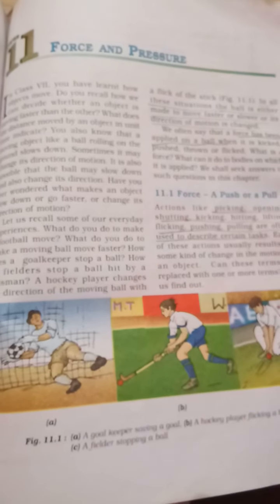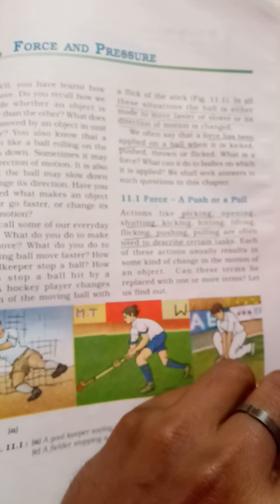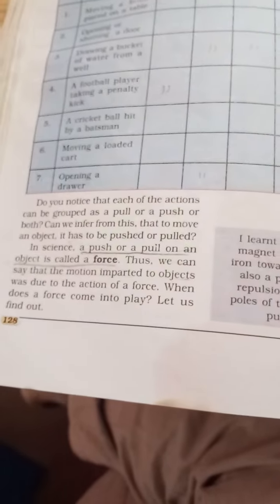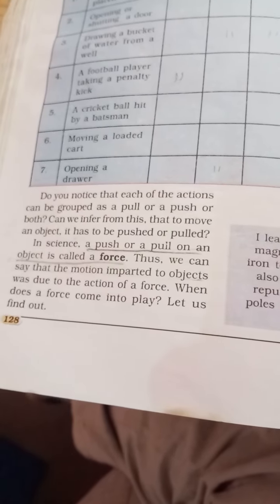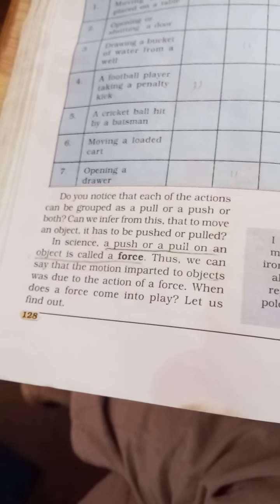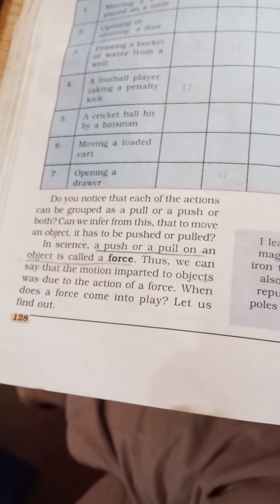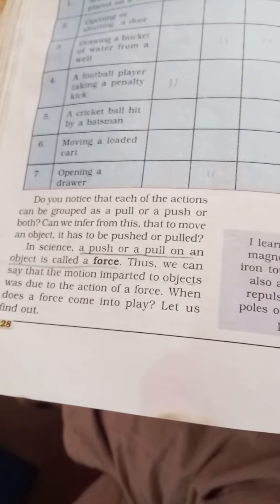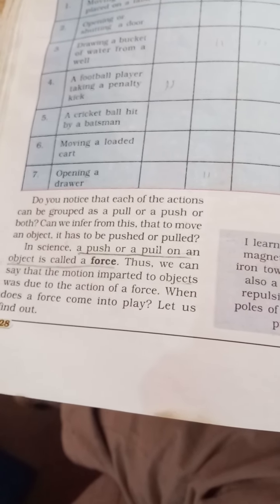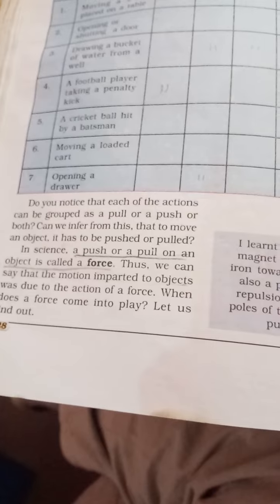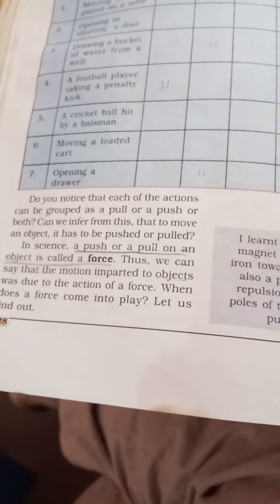So what exactly is a force? How can force be defined? Force is either a push or pull. You are familiar with the terms push and pull. So in general definition, a push or pull on an object is called force. If we push an object or pull an object, then we are applying force on that object, which leads to a change in the configuration, or you can say the position, of the object.